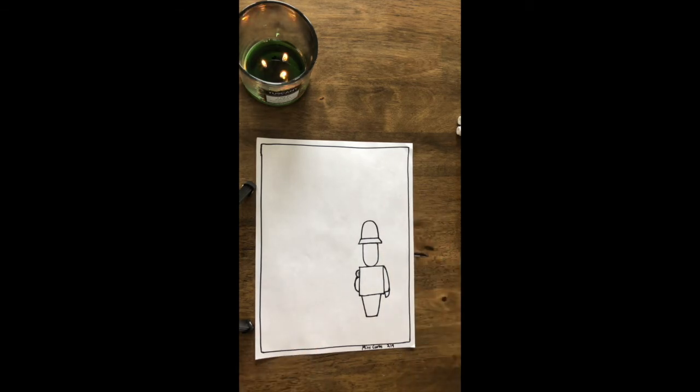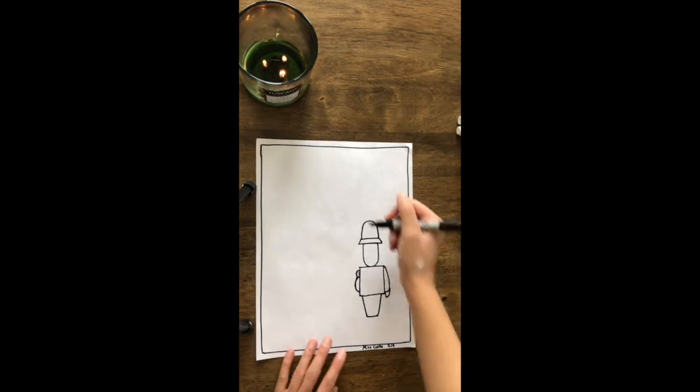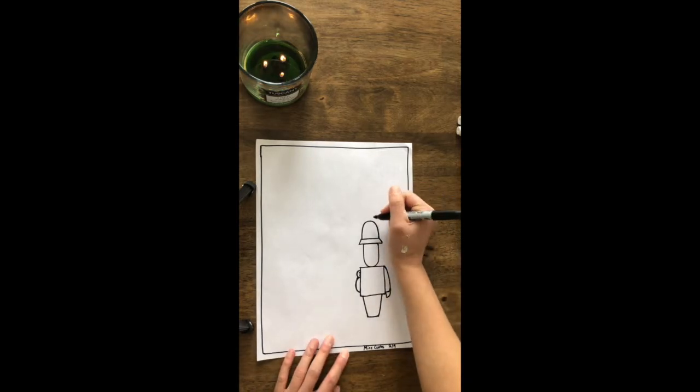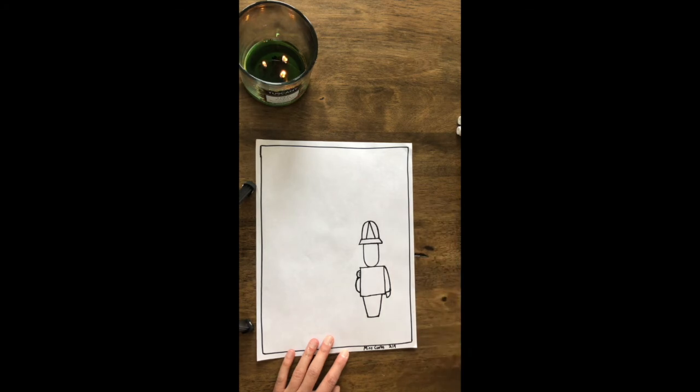Now, your explorer, you can put a design on this hat if you want. You can, like I said, do polka dots, whatever you want. I'm going to make an angle, so it's going to look like a triangle right here for my hat. And like I said, choose to make yours however you like.